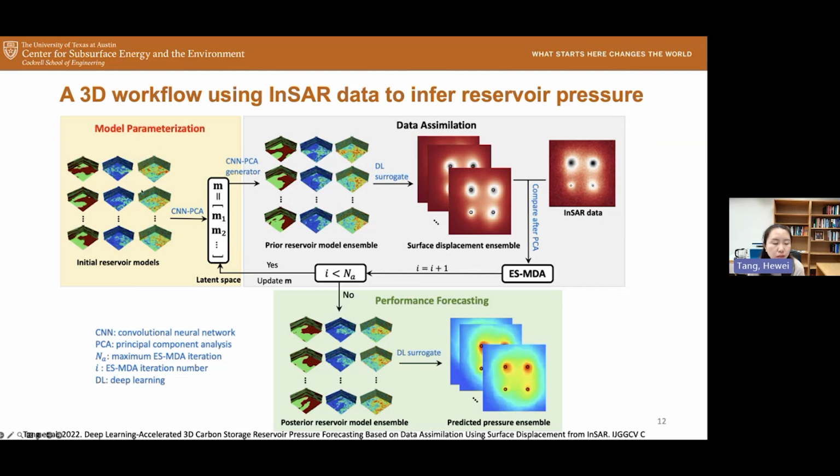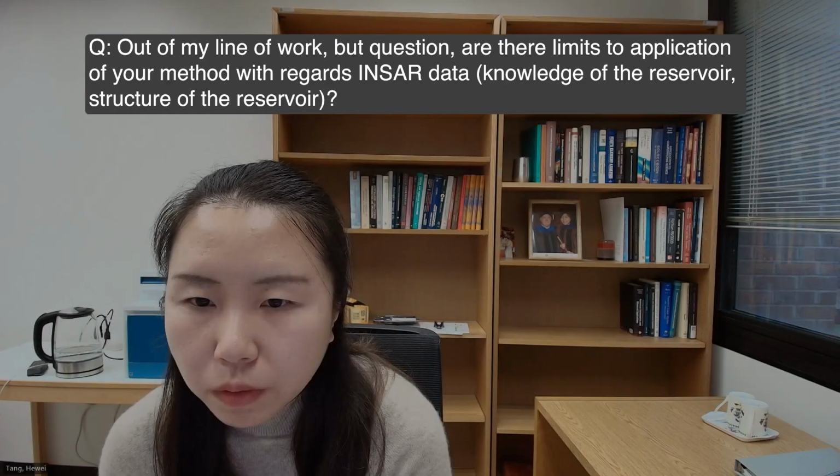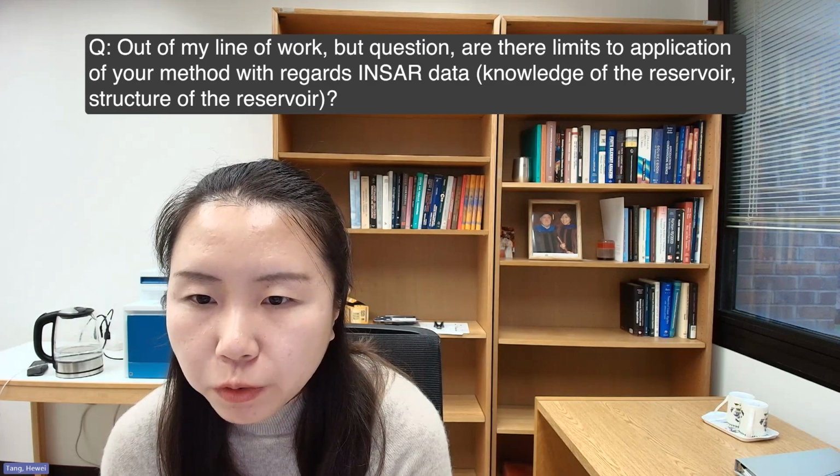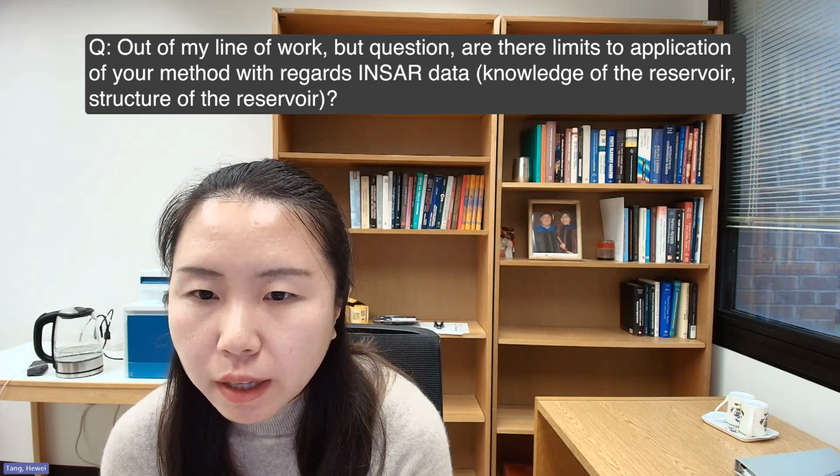And these initial reservoir models are truly generated by traditional geostatistical models, and they are actually generated by GeoStatsPy, which is a Python package developed by Dr. Pyrcz in our department.